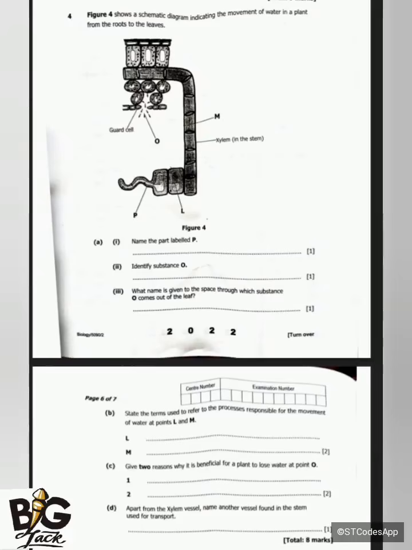Okay, so on this part here we have the substance which is coming from the leaves, which is O, and also we have structure M, which is showing the movement of water from the roots to the leaves. Then we have structure P, and also the movement of water in the root hair cell, which is denoted by capital letter L.